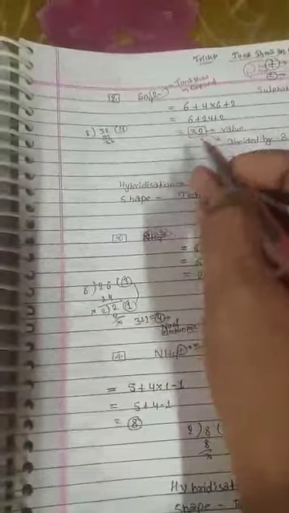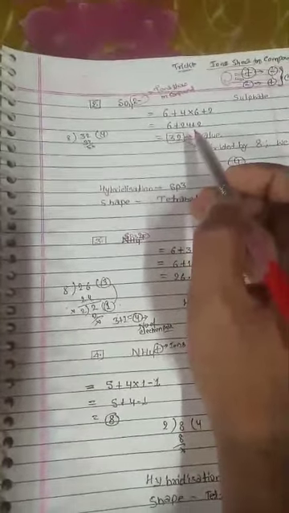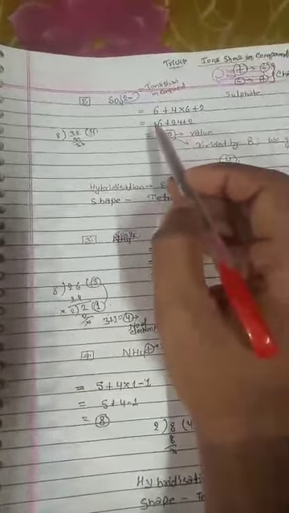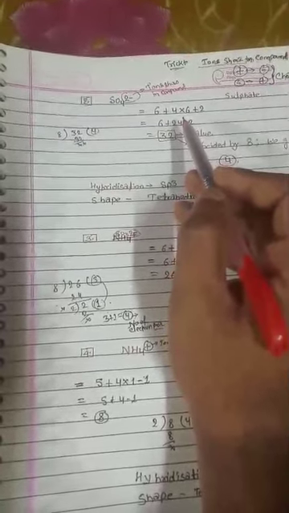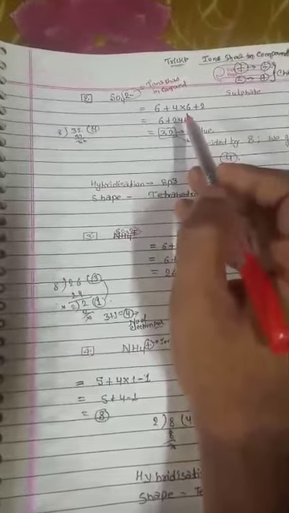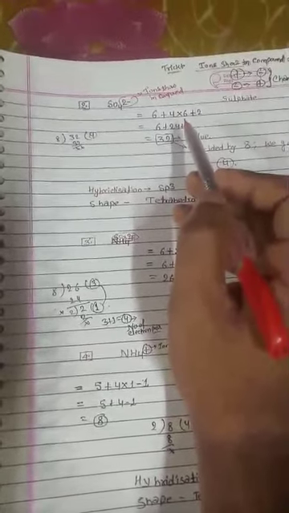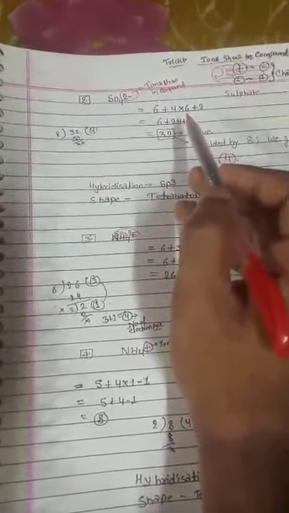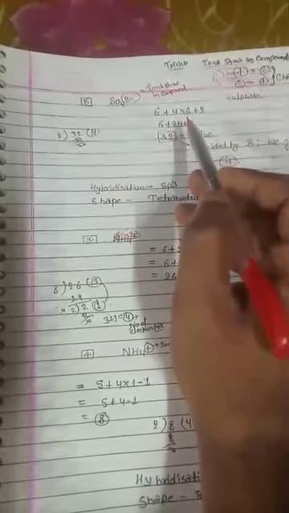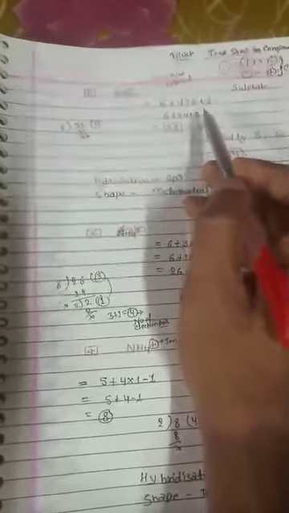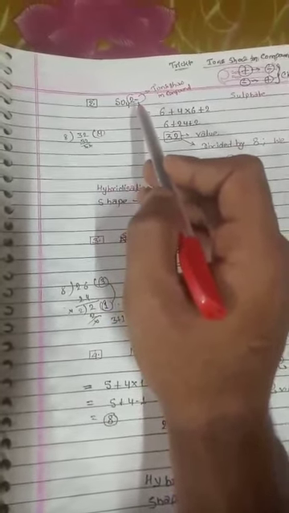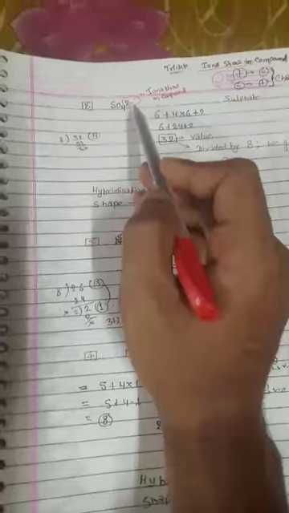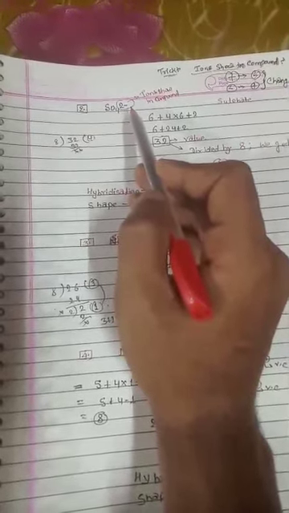Let's solve it. Sulfur's valence electron is 6, and oxygen has 4 atoms, so we multiply by 6, where 6 is the valence electron of oxygen, and the sulfate ion has a -2 charge.